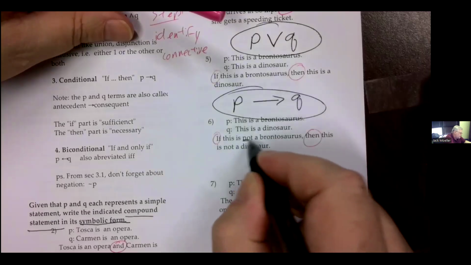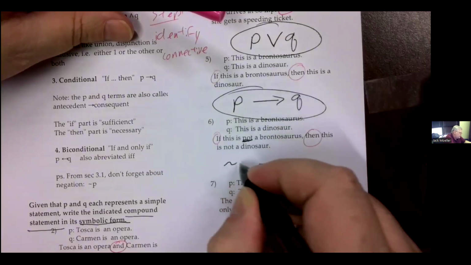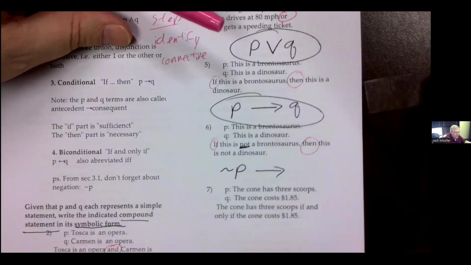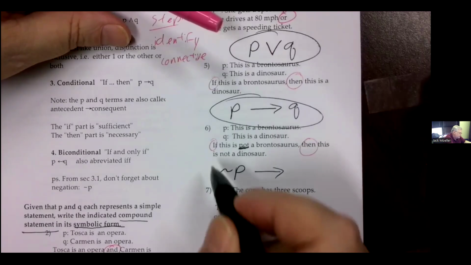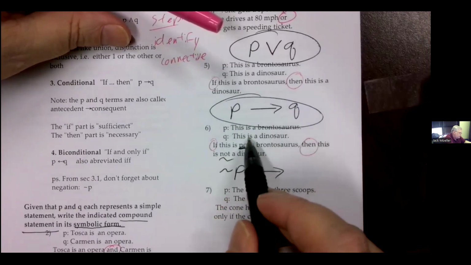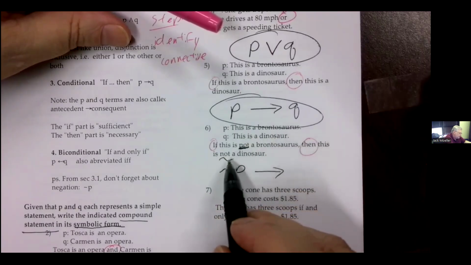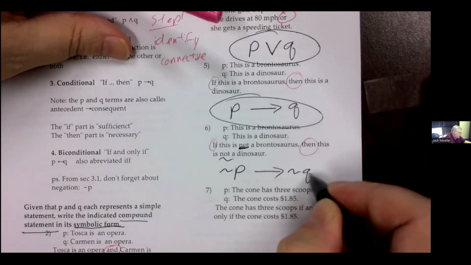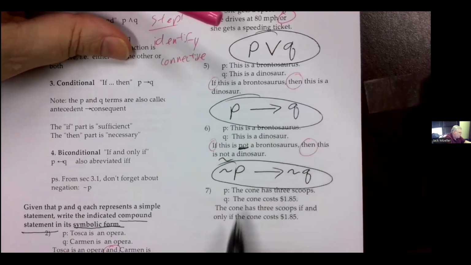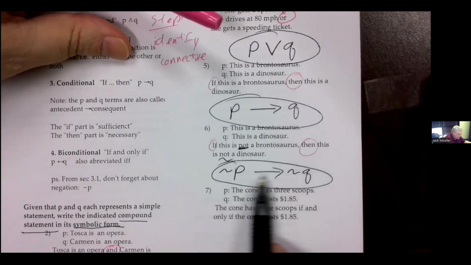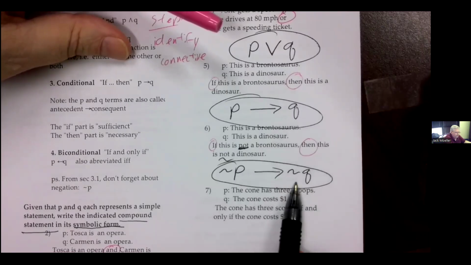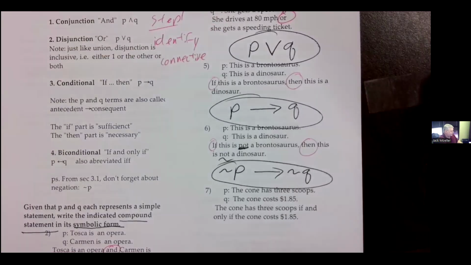So not a brontosaurus means tilde P, or not P. And then on the second one, this is not a dinosaur, but Q is a dinosaur. We want not a dinosaur to be not Q. So that would be if not P, then not Q. That's how we read them. What about 7?